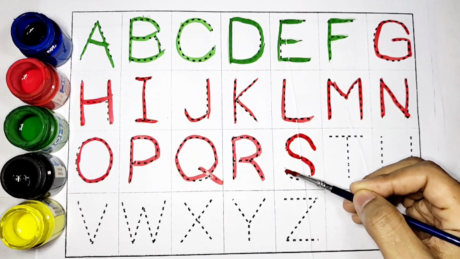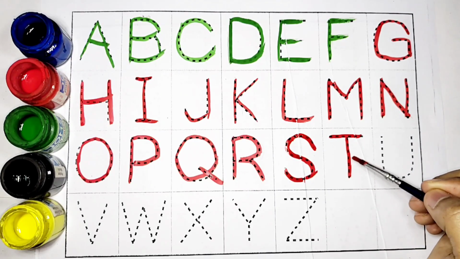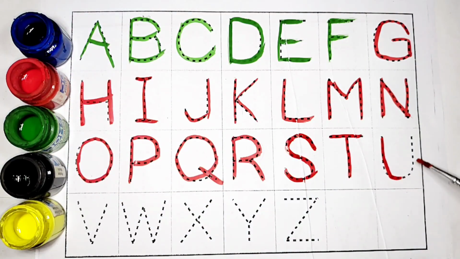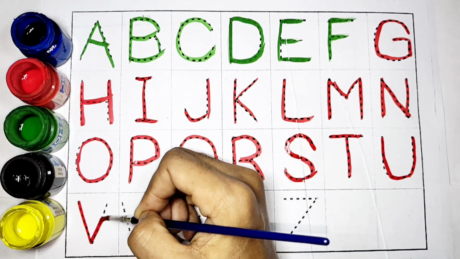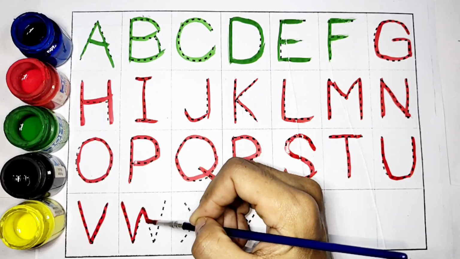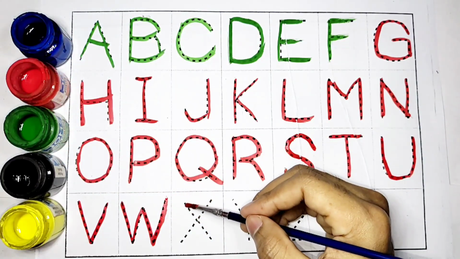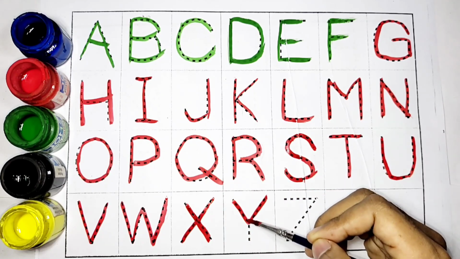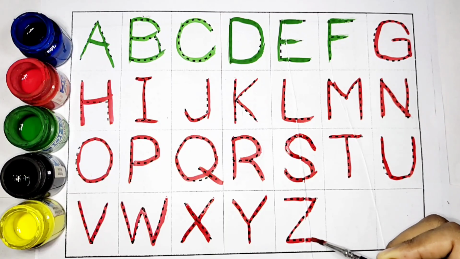The next one is S for snake. Now we draw T. And the next one is U for umbrella. V for van. The next one is W. And the next one is X for X-ray. Y. And the last one is Z for zoo.